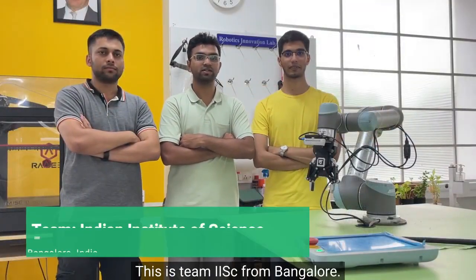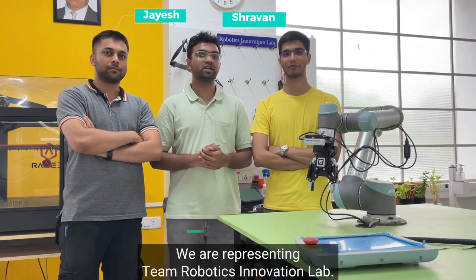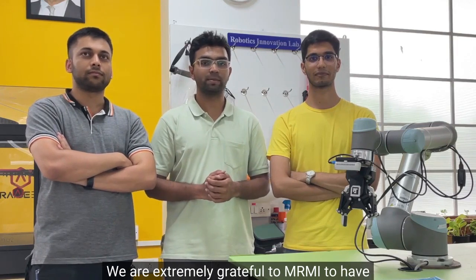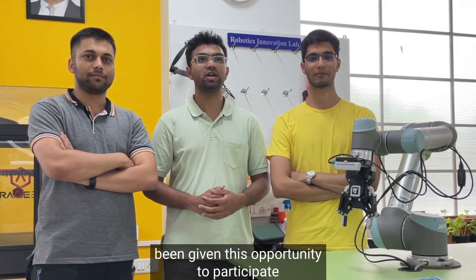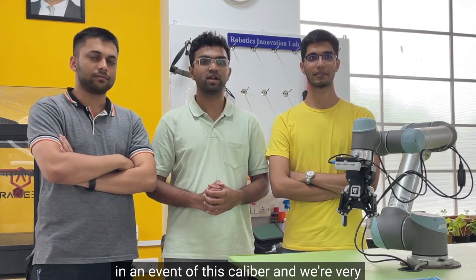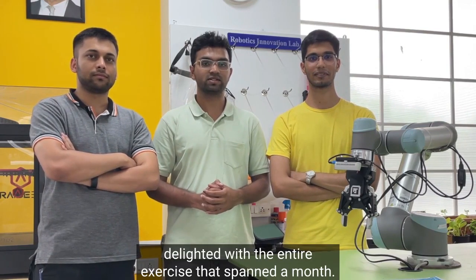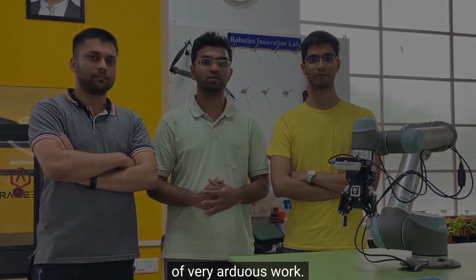This is Team IISc from Bangalore. I am Shravan. I am Jayesh Prakash. And I am Darren. We are representing Team Robotics Innovations Lab under the guidance of Dr. ICRA. We are extremely grateful to MRMI to have been given this opportunity to participate in an event of this caliber, and we are very delighted with the entire exercise that spanned a month of very arduous work.